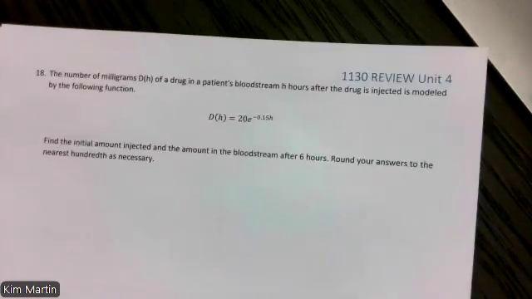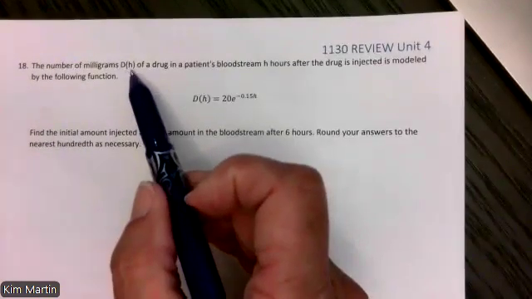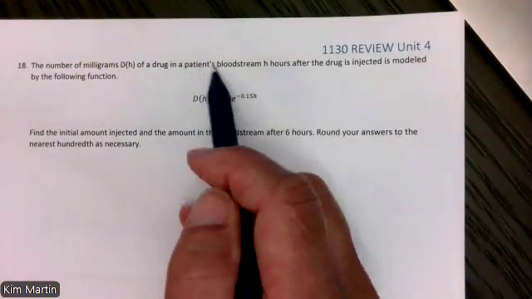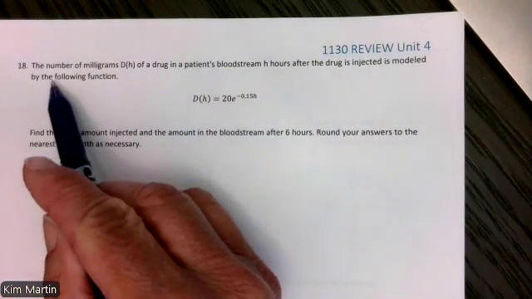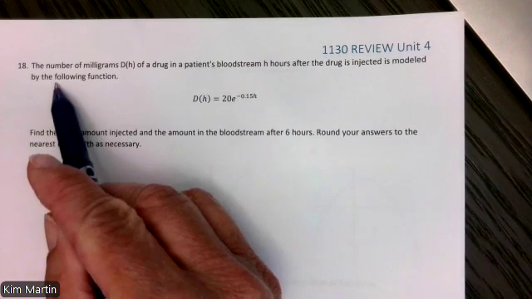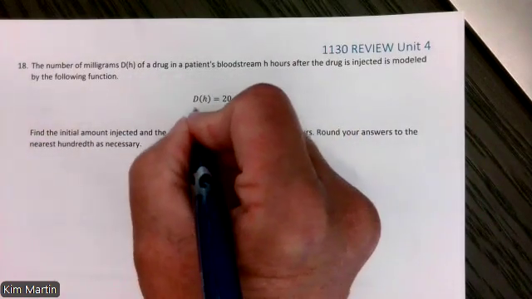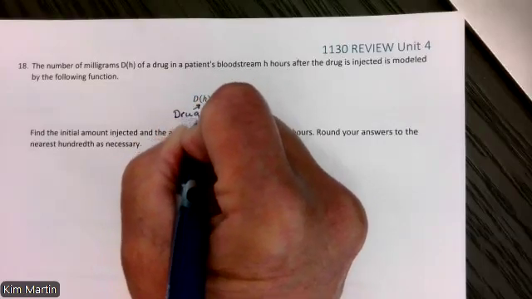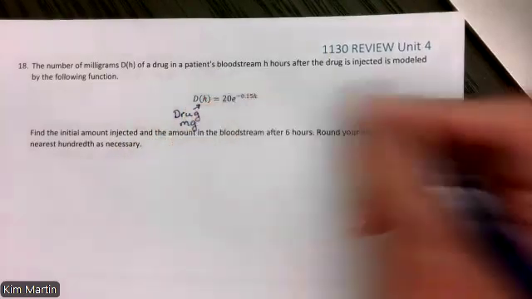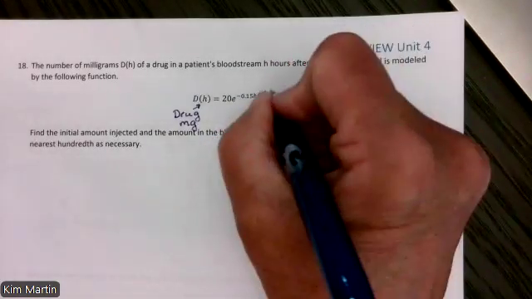Okay, and the very last problem looks like this. We're finally to the end. The number of milligrams D of H of a drug in a patient's bloodstream H hours after the drug is injected is modeled by the function this. Okay, so we had to read this up here to find out what this is. This is the drug, okay, in milligrams. And T or H, I guess, that is our time in hours.